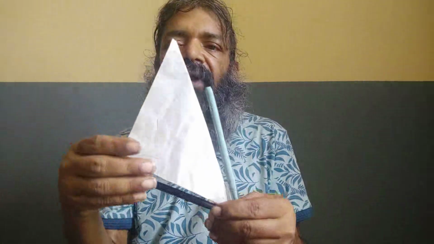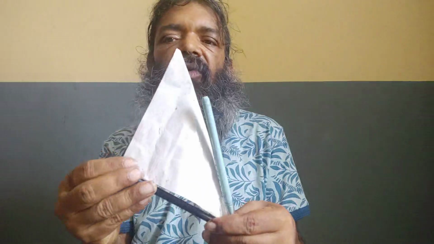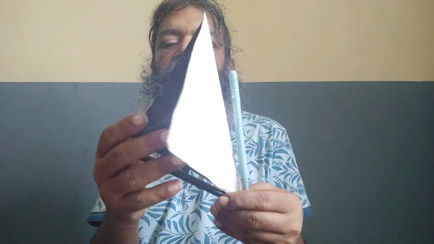If I see the paper, that is the plane on which these two vectors lie. If this is A and this is B, then this is the plane in which A and B both lie. So the direction of the net vector is perpendicular to the plane in which A and B lie. Now as we move these vectors, the plane of A and B is also moving. Can we see?